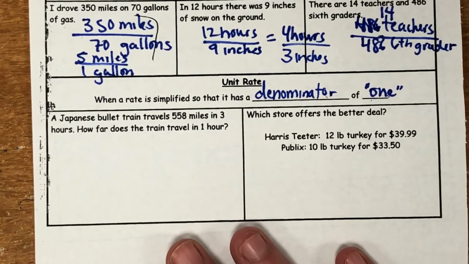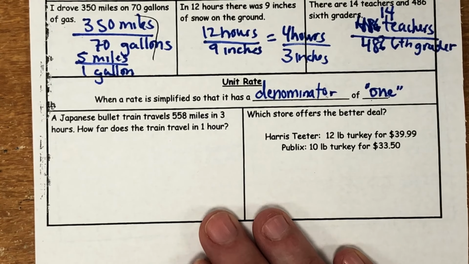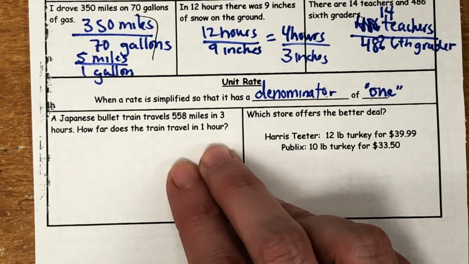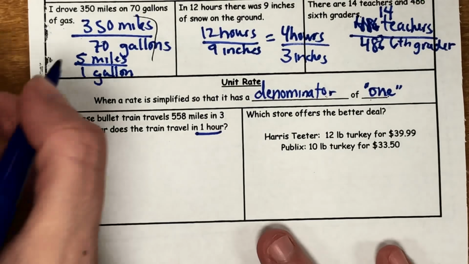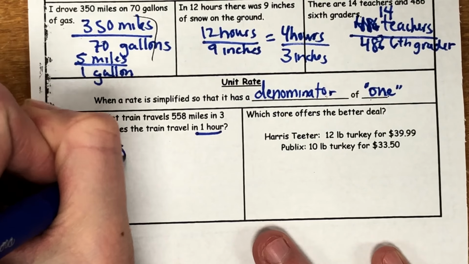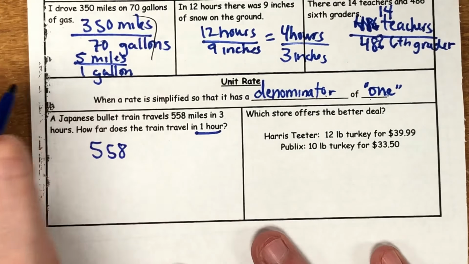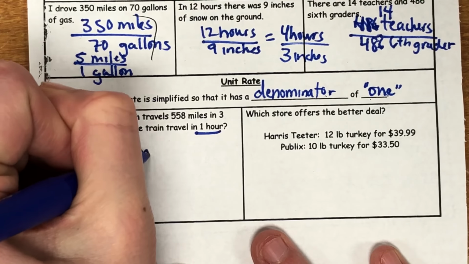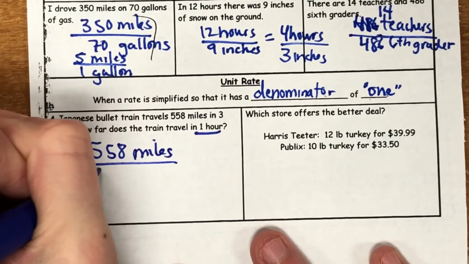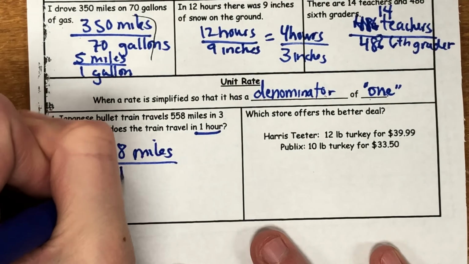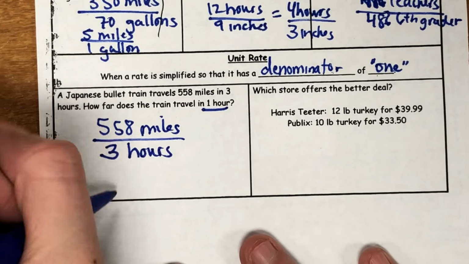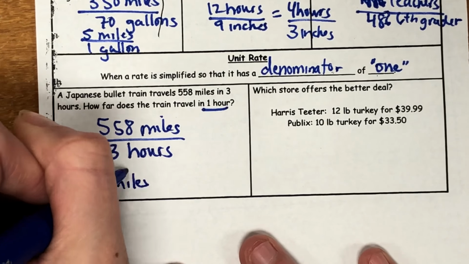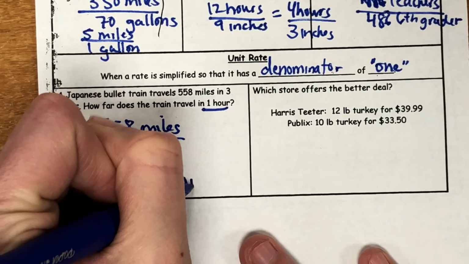So a Japanese bullet train travels 558 miles in 3 hours. How far does it travel in 1 hour? I'm going to write it as a ratio, a comparison of two things: 558 miles over 3 hours. I want to know how many miles per 1 hour.